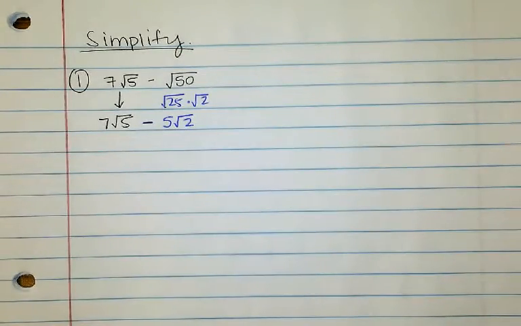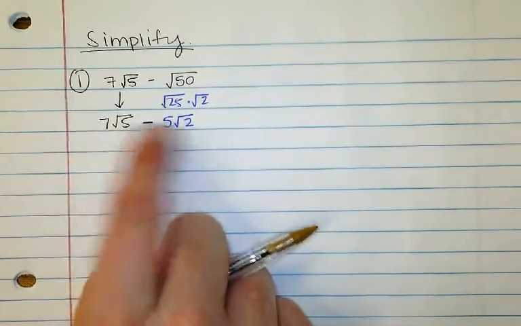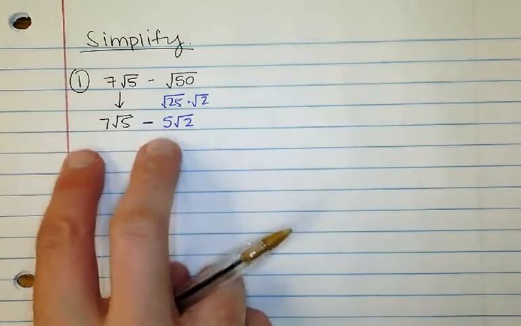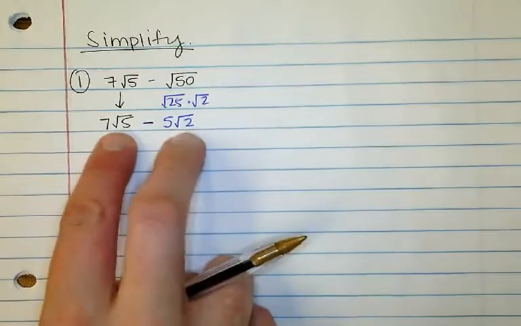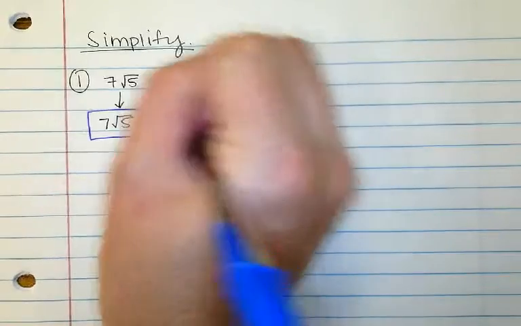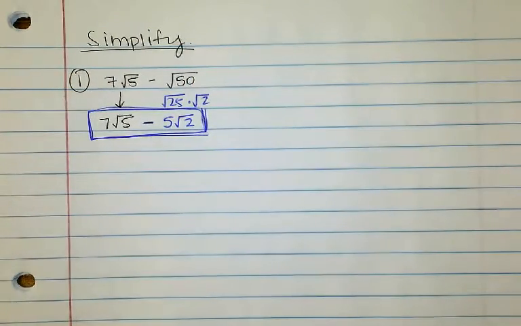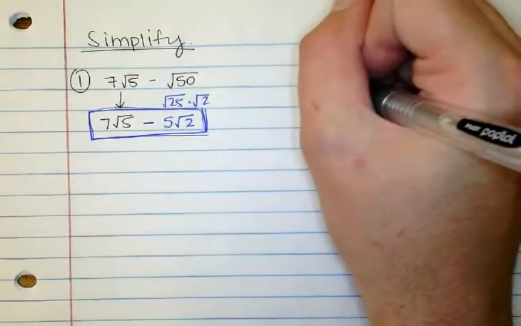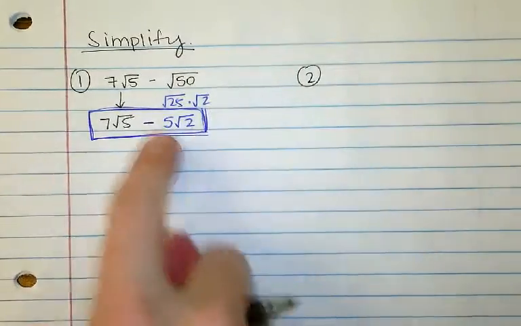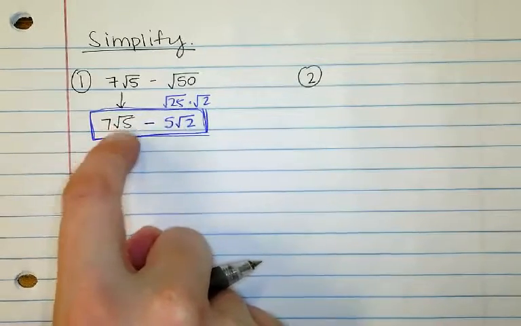So now, can we put these guys together? Are they like radicals? Square root of 5 and square root of 2, are those the same thing? No. So this right here is as simple as this one gets. Do you guys feel good about that? It's a little bit weird, but that's as simple as it gets. Because we simplified the radicals, but we can't actually put those guys together. This is like apples, that's like oranges. You can't put your apples and your oranges together.